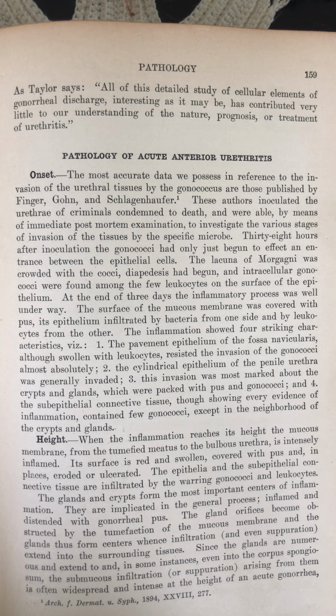Pathology of acute anterior urethritis. Onset. The most accurate data we possess in reference to the invasion of the urethral tissues by the gonococcus are those published by Finger, Gohn, and Schlaugenhaufer. These authors inoculated the urethra of criminals condemned to death and were able, by means of immediate post-mortem examination, to investigate the various stages of invasion of the tissues by the specific microbe.